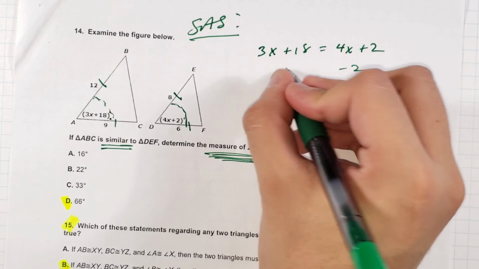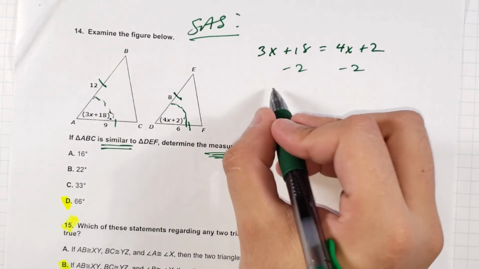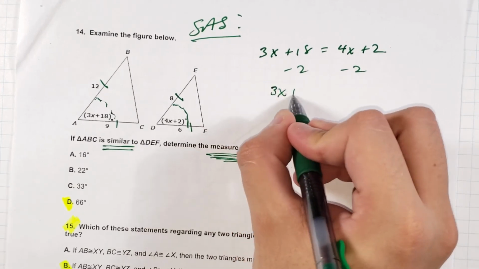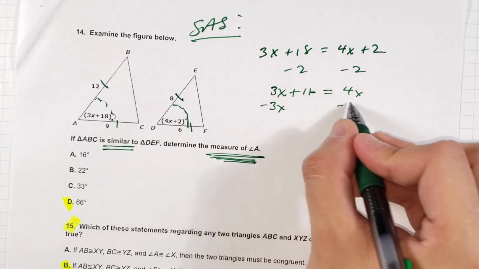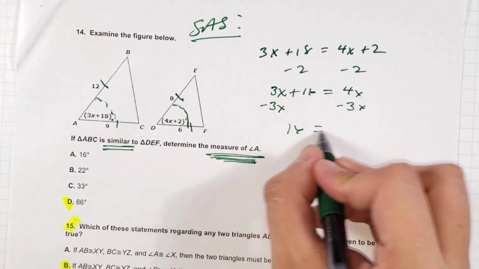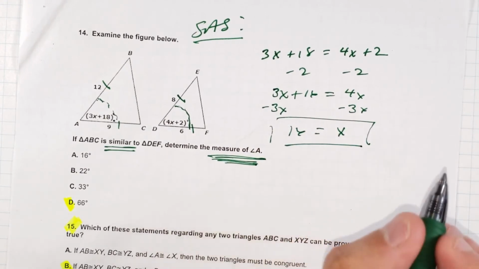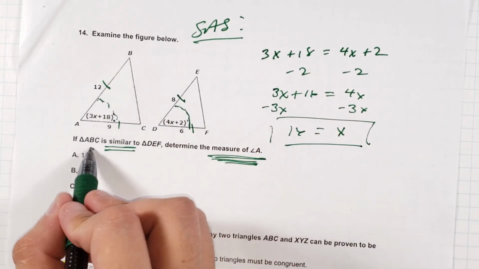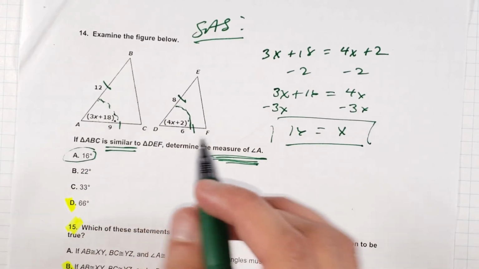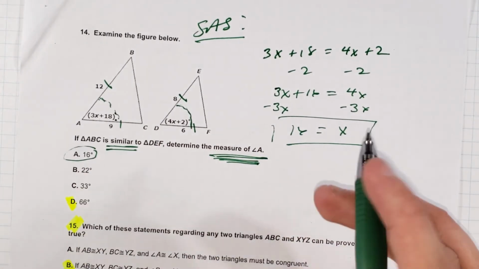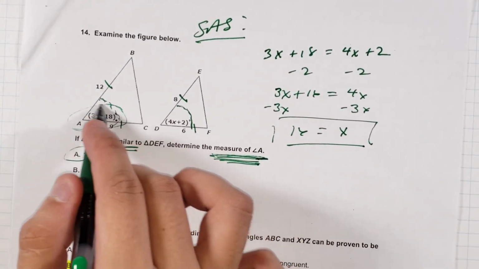We'll subtract 2 from both sides because you guys are in love with positive numbers, okay? And then we'll get 3x plus 16 equals 4x, and then we'll subtract 3x from both sides, and we'll get 16 equals 4x minus 3x is 1x, and you get x equals 16. But look here, trying to trick you, you saw 16 because you solved for x, so now you're in a hurry to finish the test and you select that, but no, okay? Determine the measure of angle A.